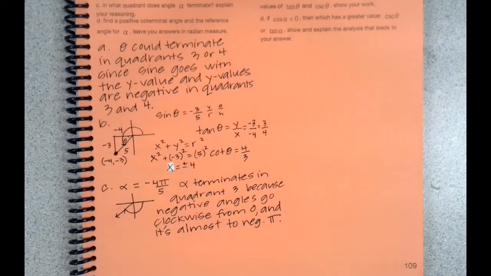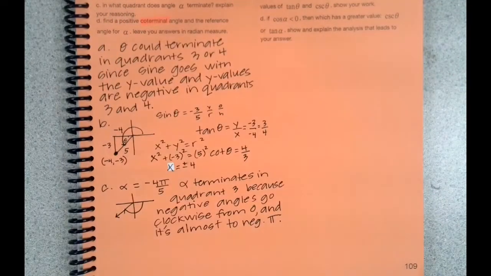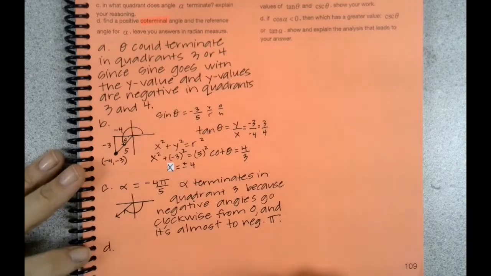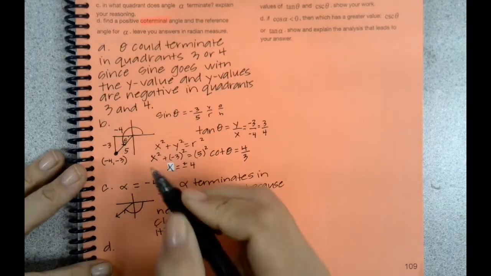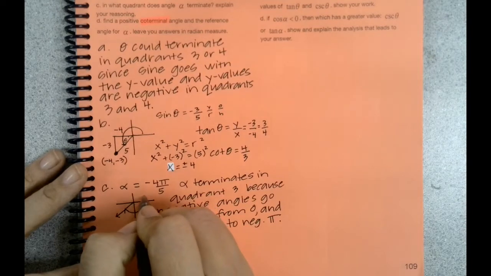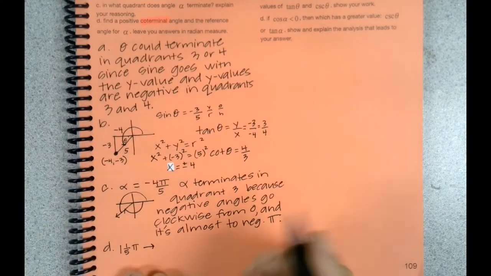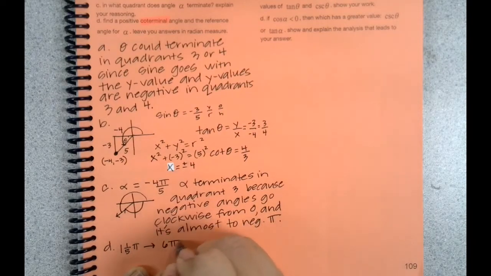Okay, and then part D says to find a positive coterminal angle. So remember, coterminal means exactly what it says. It means ending in the same spot. And there's an infinite number of answers because we could go around the circle a bunch of times. But just looking at this graphically, I can start at the 0 and go counterclockwise to pi and then another pi over 5. So that would be 1 1/5 of pi, which in improper fraction form is 6π over 5. So that's one way to find your coterminal answer.